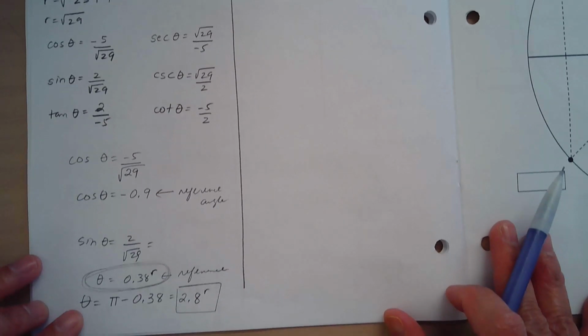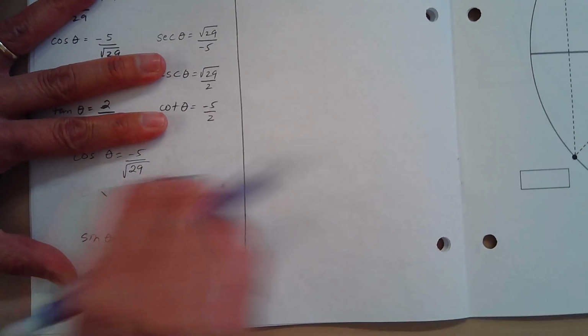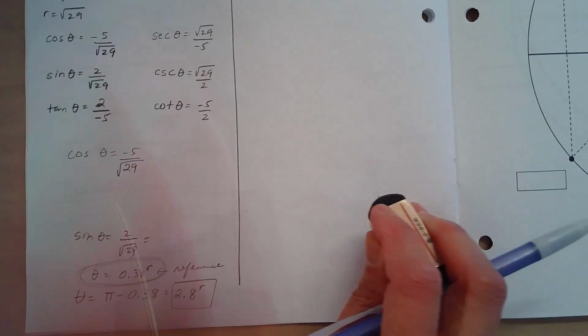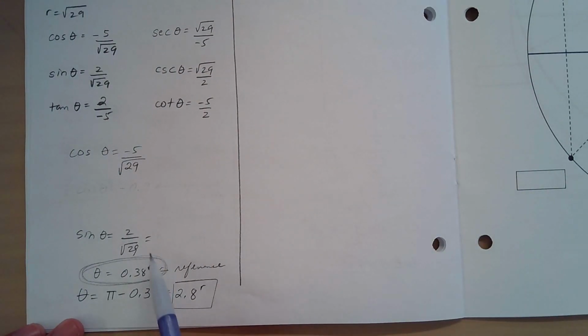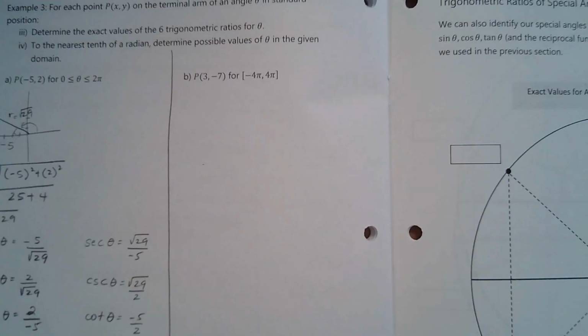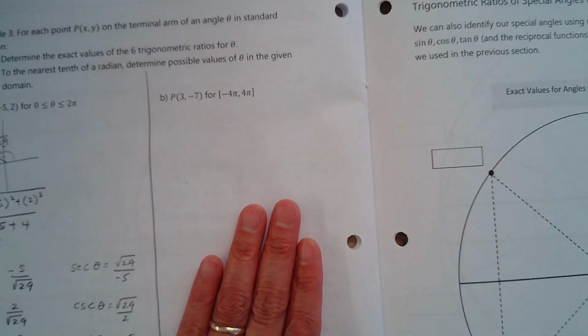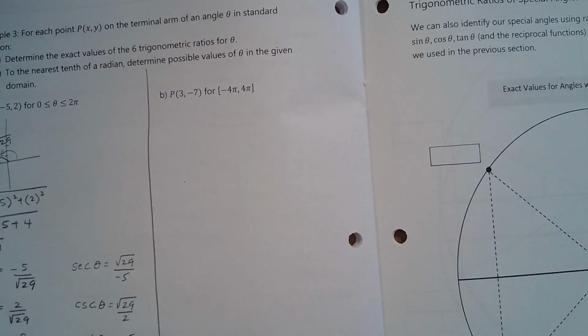Okay, go back and erase this piece. So 0.38 is a reference angle, but I need the angle in standard position. Yeah, okay.